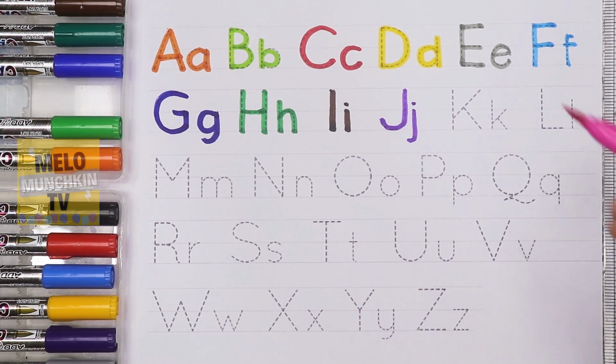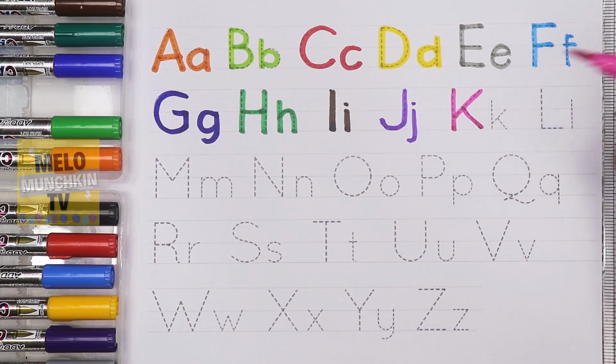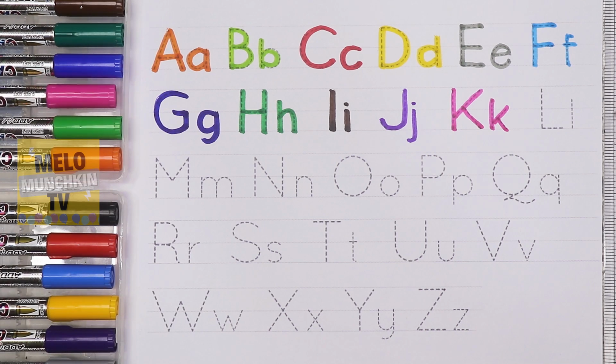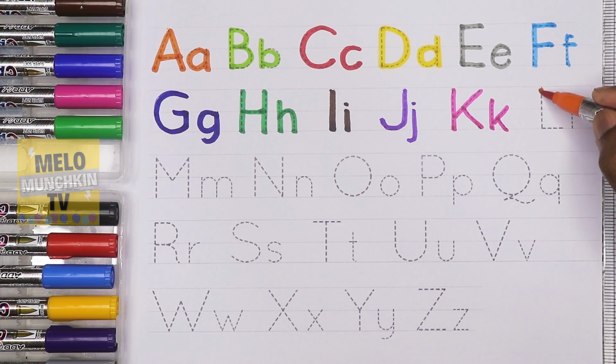Pink color. K, capital K for king. K, small k for king. Orange color. L, capital L for lion. L, small l for lion.